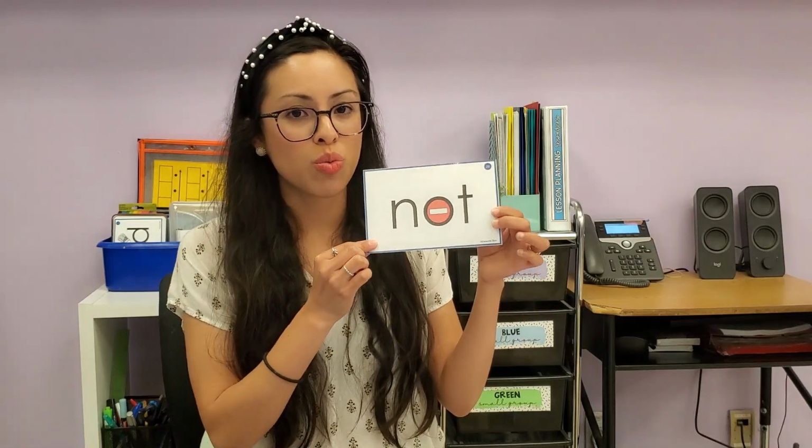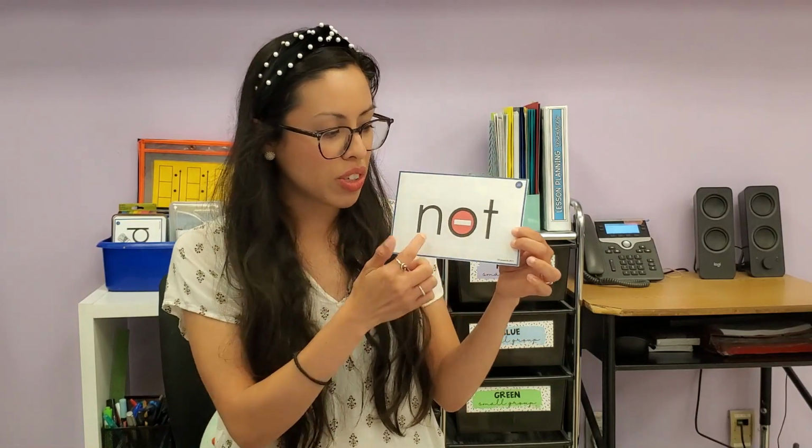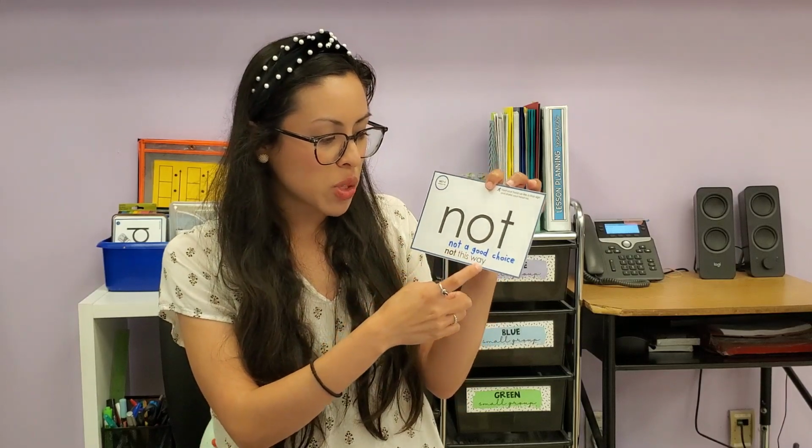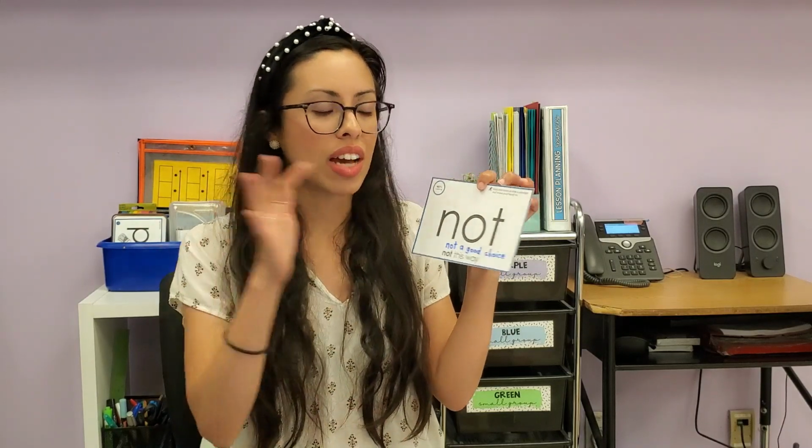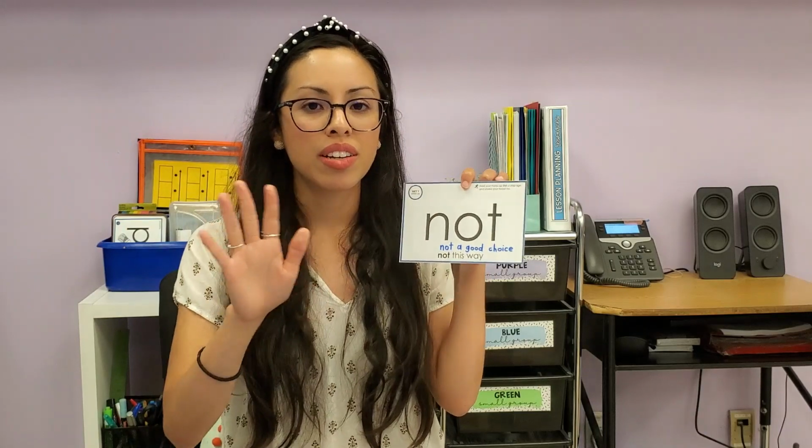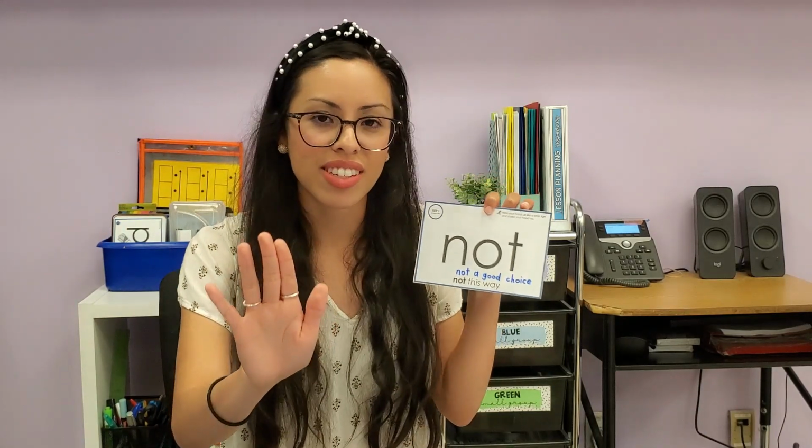The next word is the word not. So that's the visual cue. And you can see in the back that the original phrase is not this way, but I switched it and instead I kept the movement for this one. But instead we say not a good choice. Not a good choice. And then one more example is the word my.